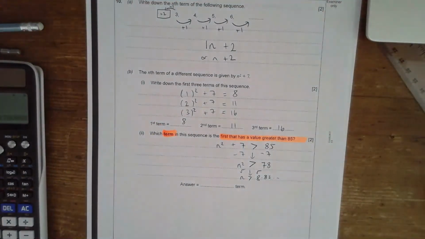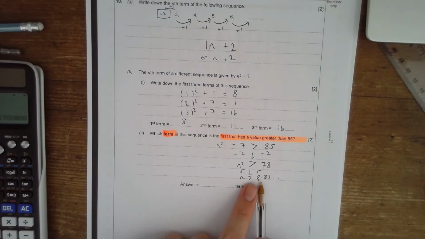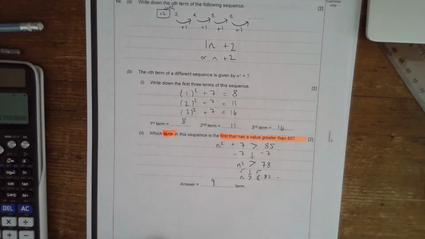Well, we can't have an 8 and a bit term. We have a first term, a second term. We don't have a 1.5 term. So here we're saying it's somewhere between 8 and 9. It's got to be bigger than 8 and a bit. So my first term that would be bigger would be the 9th term.